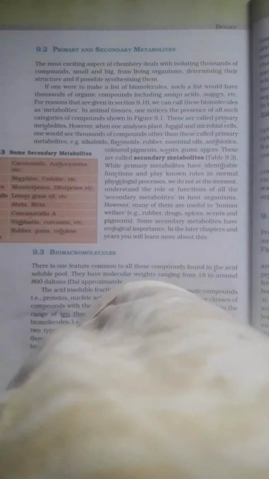Second, we see some secondary metabolites. These are alkaloids, flavonoids, rubber, essential oils, antibiotics, colored pigments, scents, gums, and spices. So these are secondary metabolites that do not have identifiable functions, right?